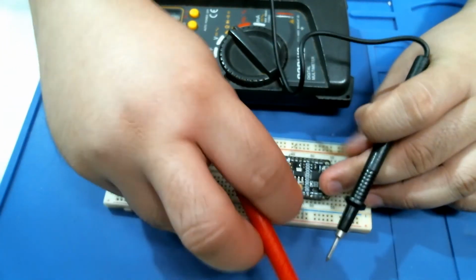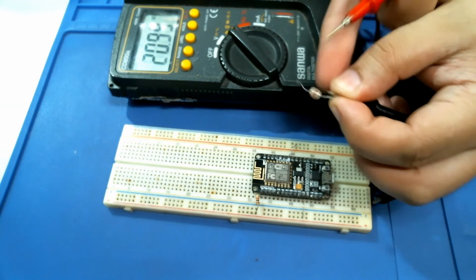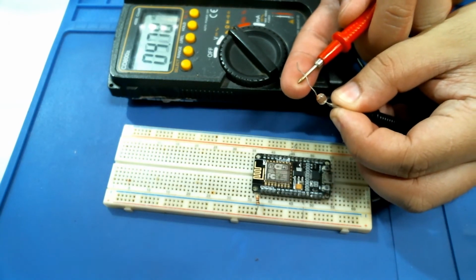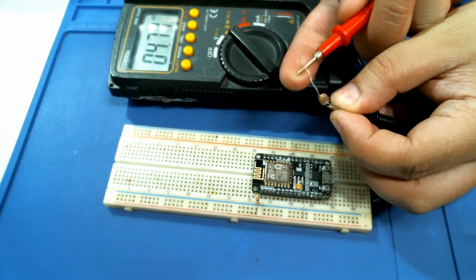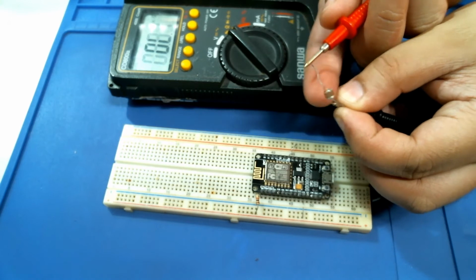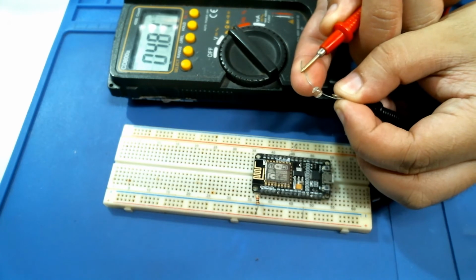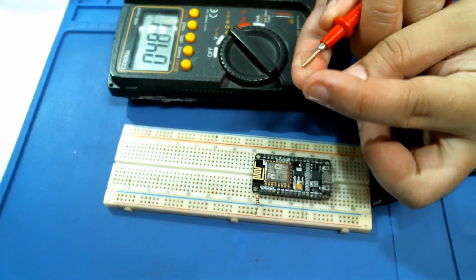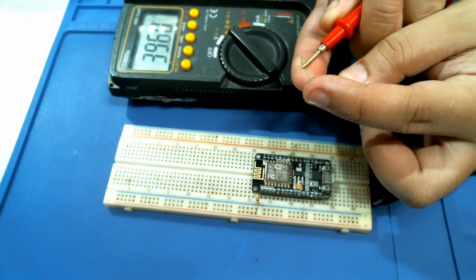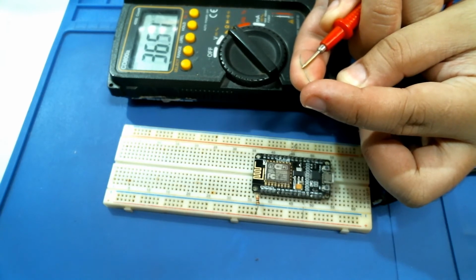According to my multimeter, the resistance is around 5 kilo ohms. And if I cover it, which limits the light intensity towards it, then it exhibits a higher resistance. This time it's reading around 38 kilo ohms.